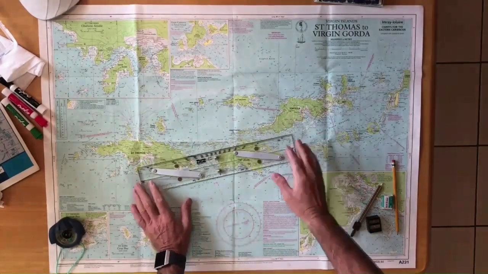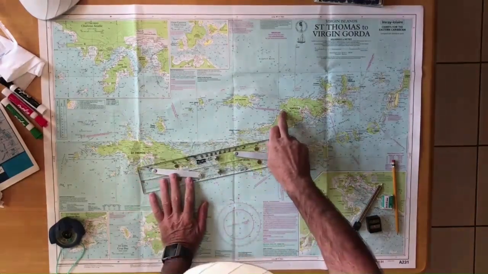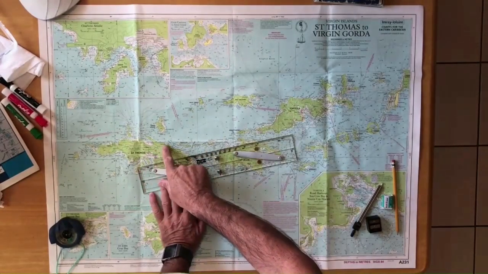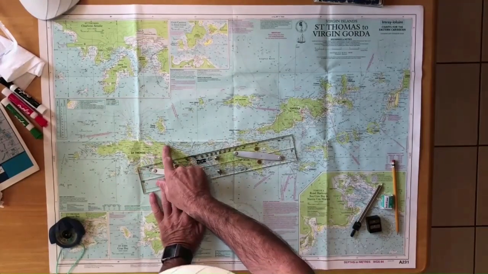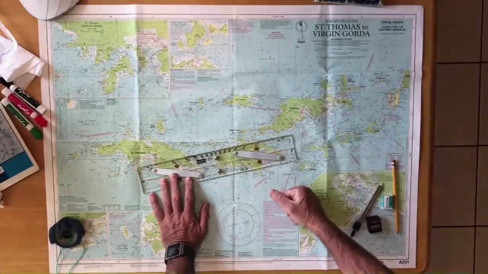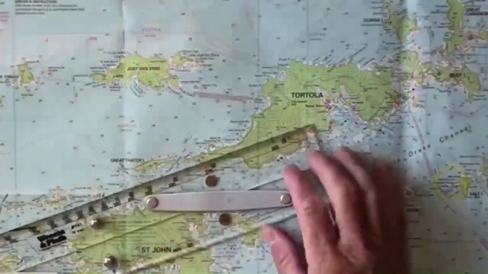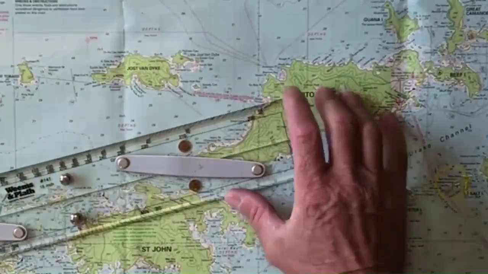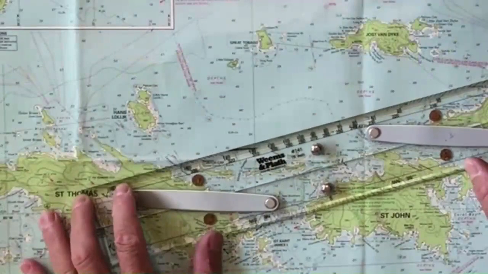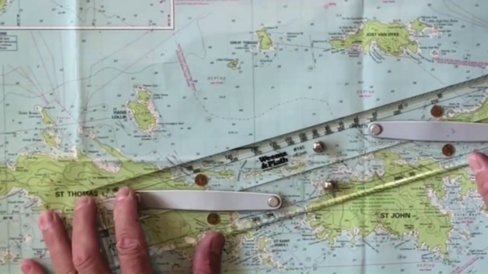So I'm going to say just randomly that I'm leaving Cane Garden Bay on Tortola, and I'm actually going to head straight over to St. Thomas, and I'm going to go to Mandel Bay anchorage over here on St. Thomas. The question is, what course do I have to steer to get there? So I take one end of my parallels, and I put that at Cane Garden Bay. Take the other end at Mandel Bay.